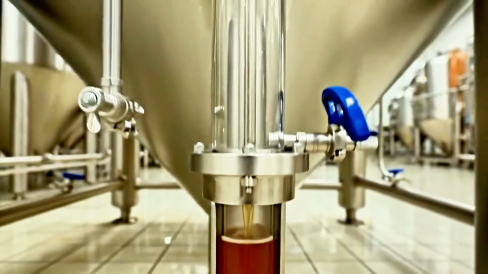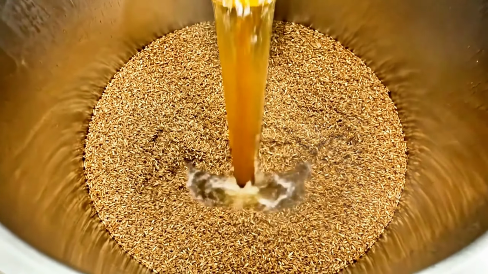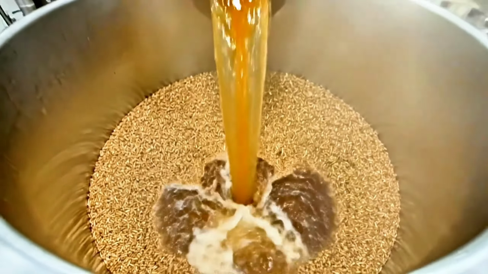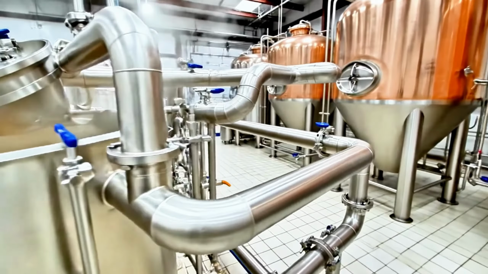The clear wort begins to slowly drain through the natural filter bed created by the grain husks. Following recirculation, the wort is efficiently transferred from the lauter tun via this network of stainless steel pipes towards the next stage of the boil.